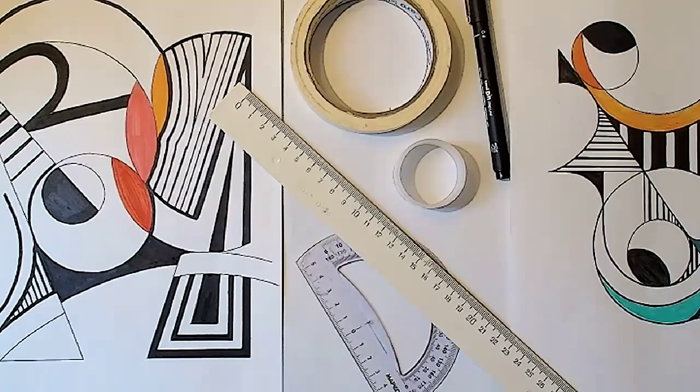Today we are doing graphic design. This is graphic composition. So we're gonna use different shapes and we're gonna place them differently. We're gonna use lines, circles, colors, stripes. So these are different elements that can be used in graphic design.